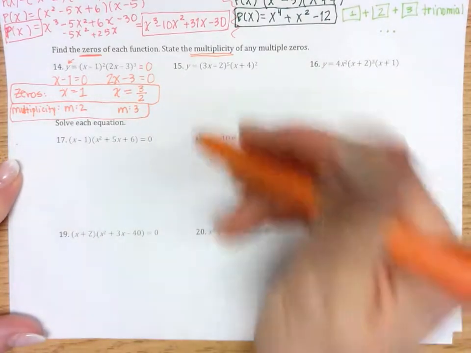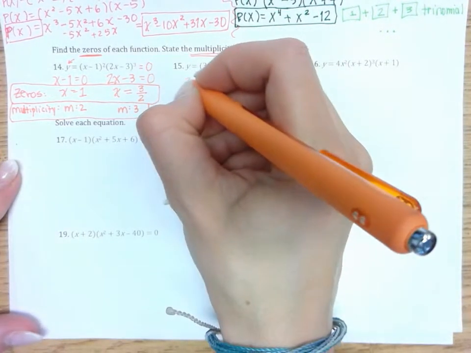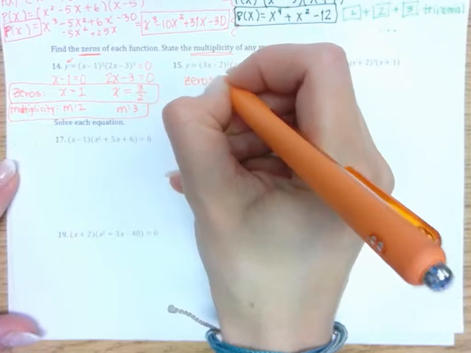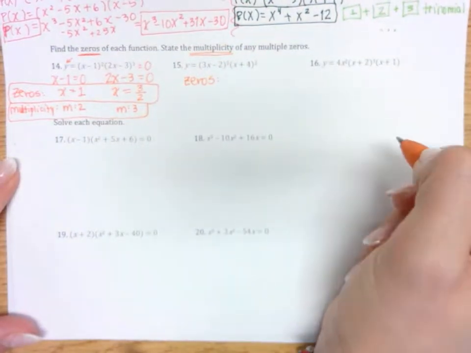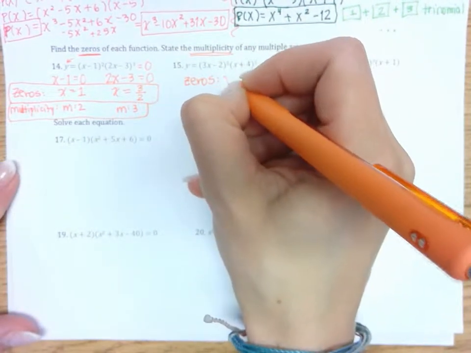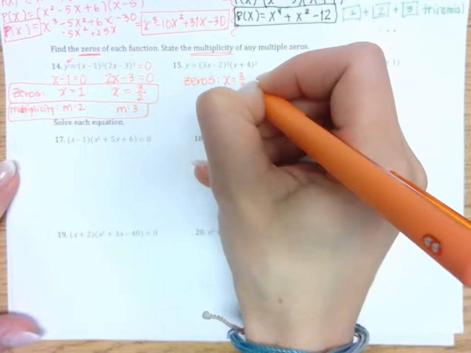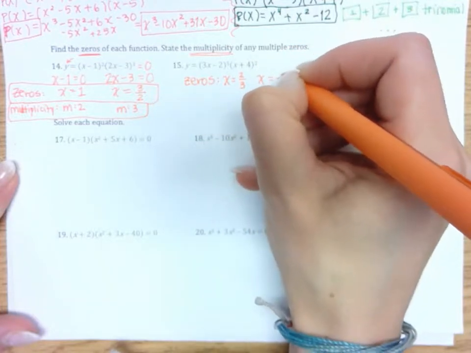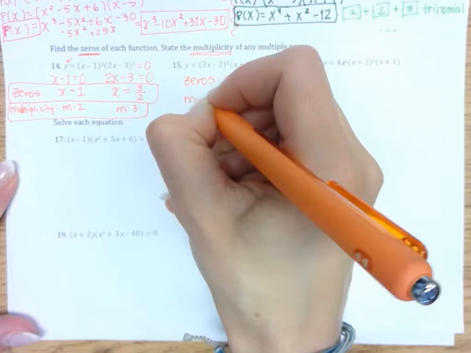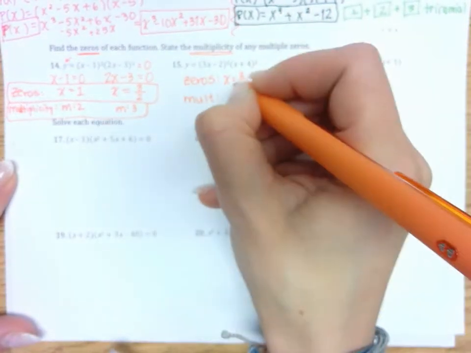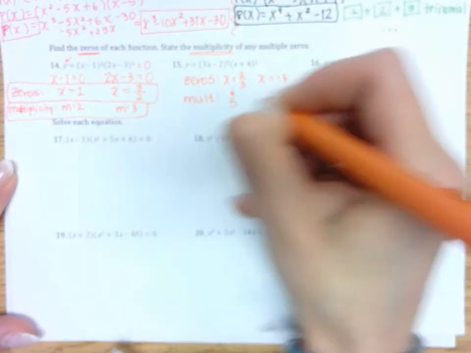Okay? Here, my zeros will end up being, if you need to write it out, I hope you pressed pause and wrote it out. So my zeros are x is equal to 2/3 and x is equal to -4. The multiplicity of each one, let's abbreviate multiplicity. For this one, 5. For this one, 2. You're done.